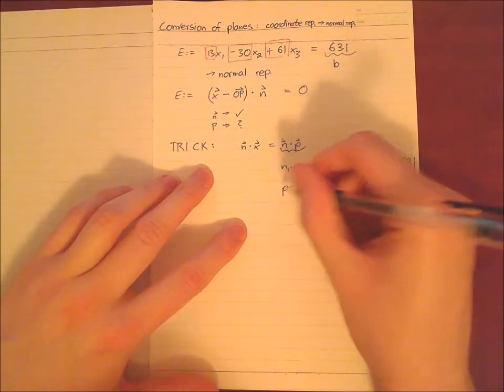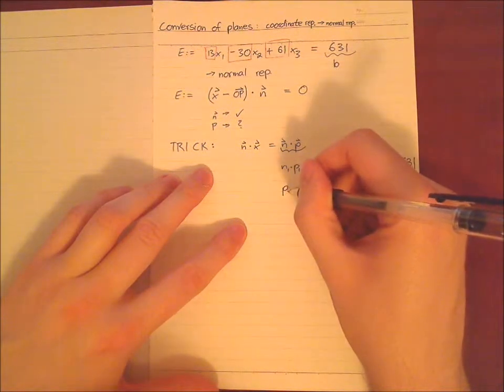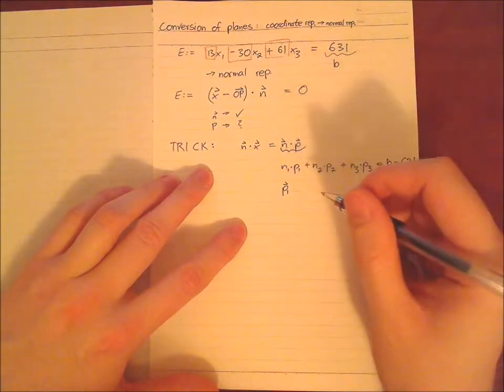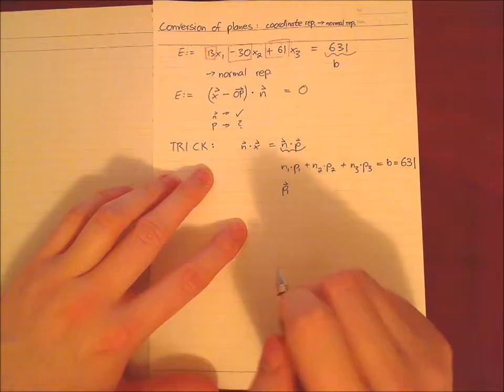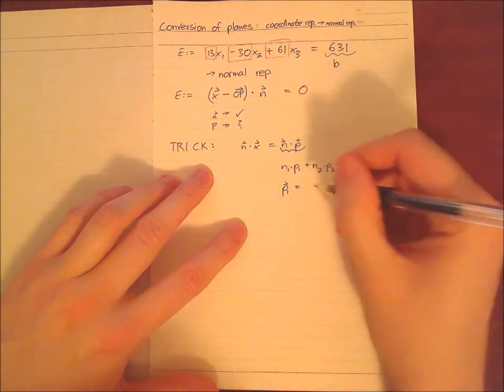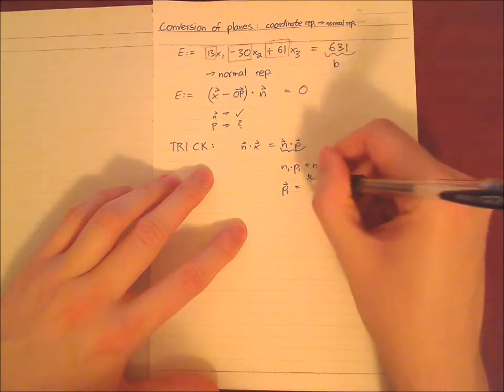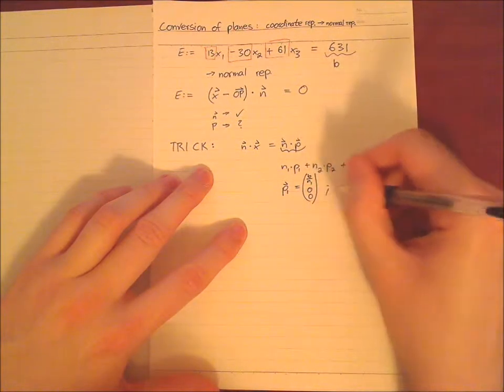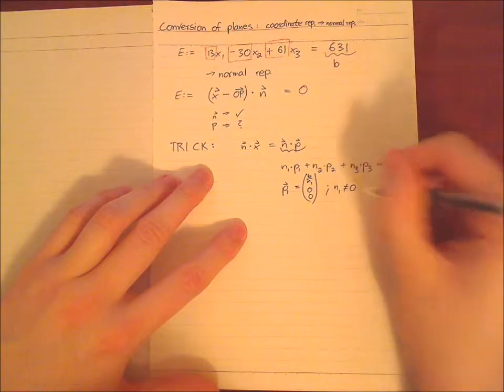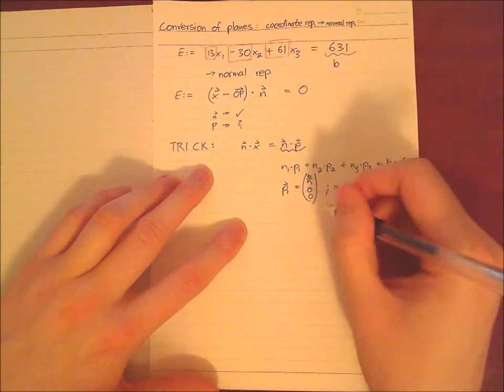So just as I said, there are 3 points. I call it P1. Don't mix it up with a component. This is a vector, this is a component of a vector, which is b divided by n1, 0, 0, and you have to make sure that n1 is not 0, because division by 0 is forbidden.